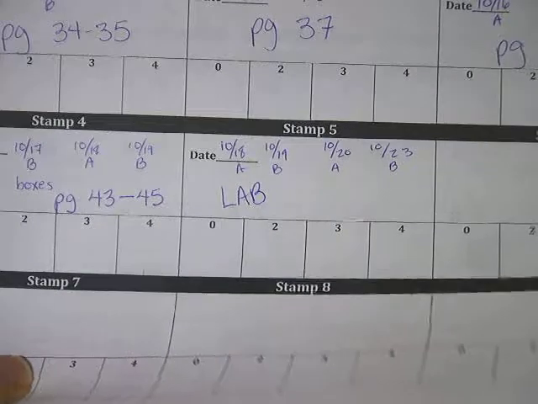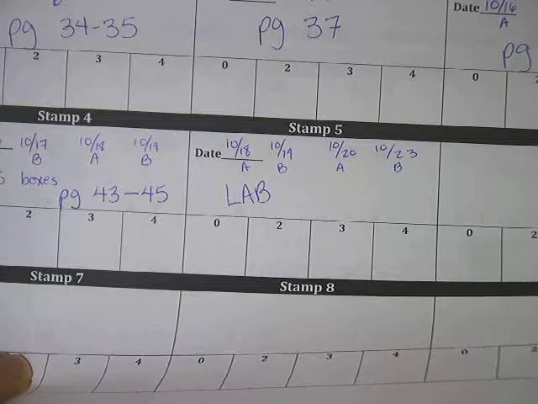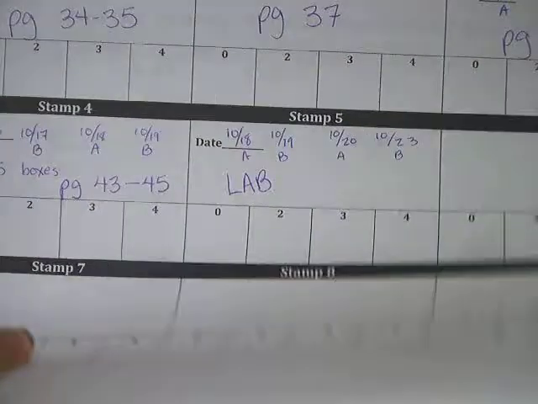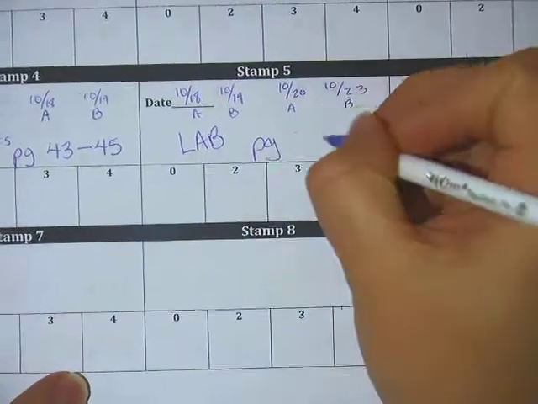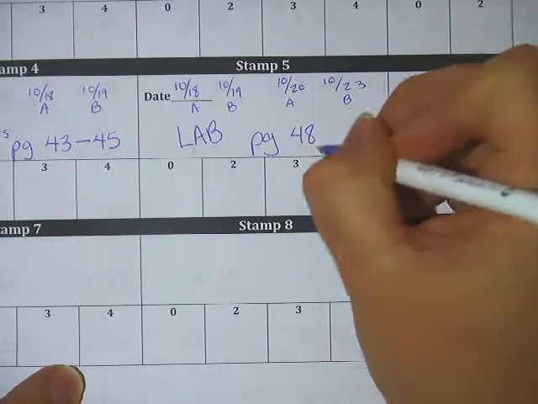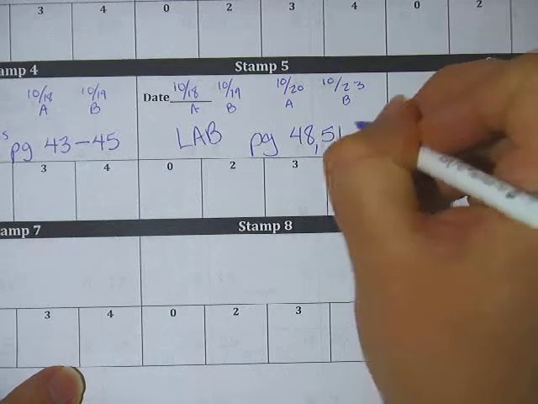And the actual pages you're doing are page 48. And then, let's see, it kind of skips a couple. 48, I think it's 51 and 52. Yes. Page 48, 51, and 52.